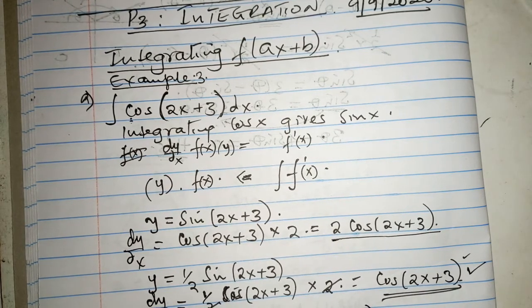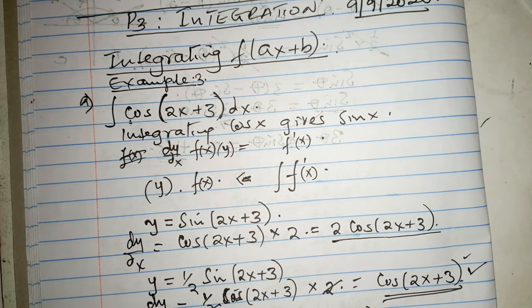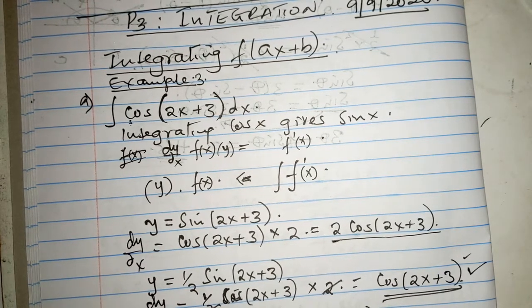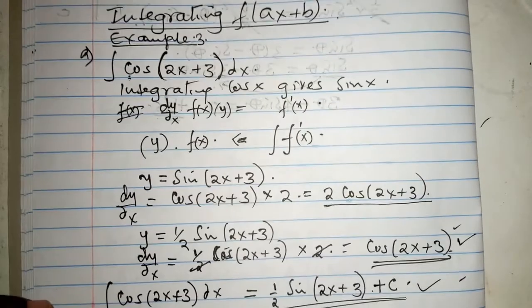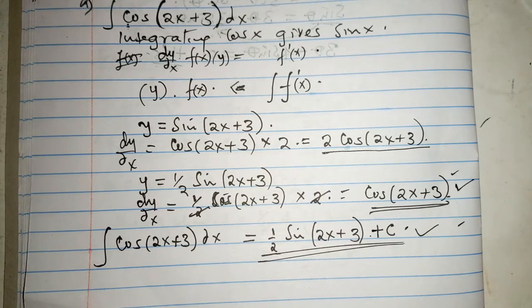Obviously, because it is an indefinite integral, we have to add the constant, and this is our answer to that one. In this particular topic, please be keen.